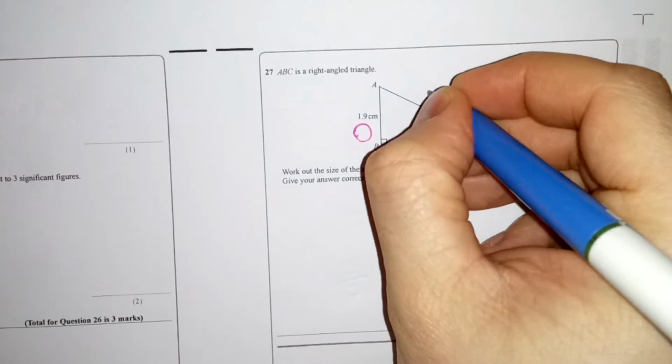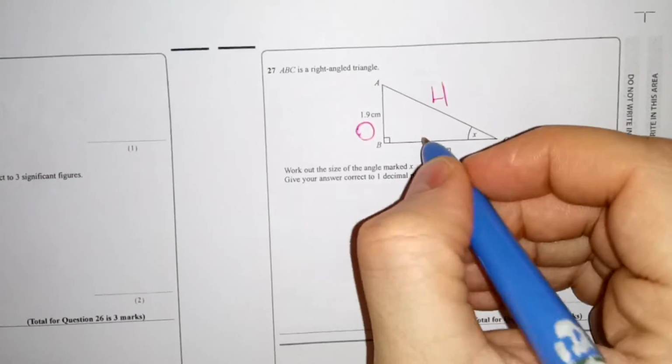Right. ABC is a right angled triangle. Work out the size of the angle marked X. Give your answer correct to 1 decimal place. Right. First of all, let's label up our triangle. This is the opposite. My longest side is always my hypotenuse. So my adjacent is going to be next to it, as that is what adjacent means.